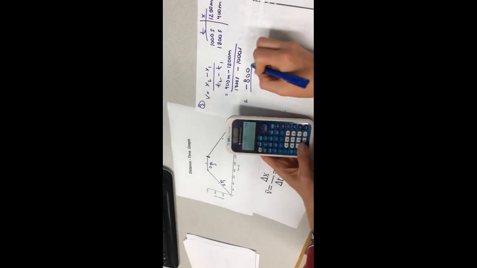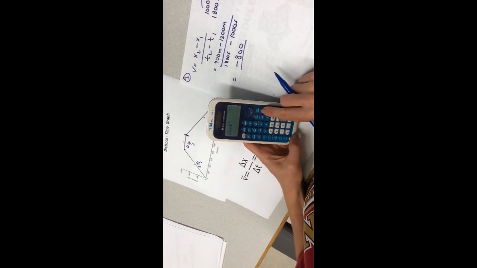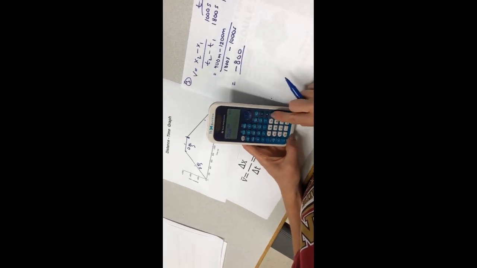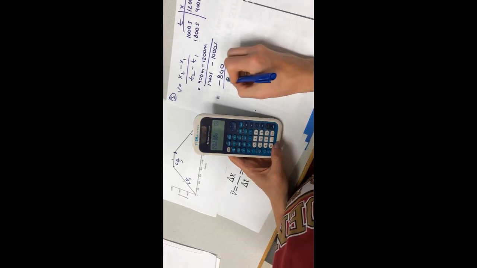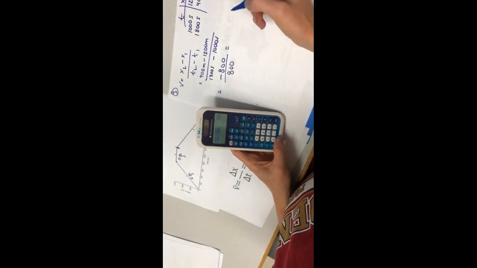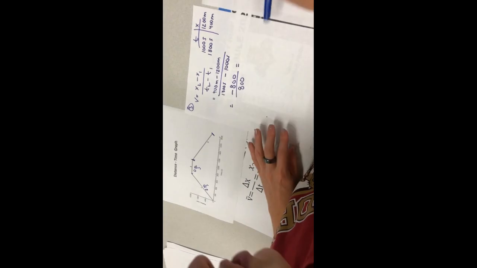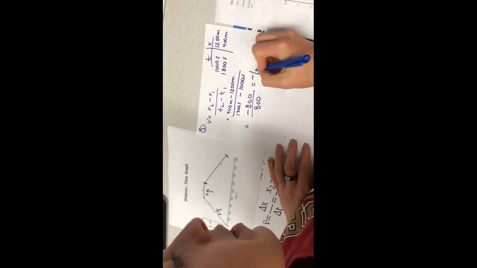What is that going to mean? And then 1,800 minus 1,000, I think it's going to be 800 seconds. Oh, okay, wait a minute. I don't think you're going to need a calculator for this one. So I get a negative 1 meter per second. Why is it negative?